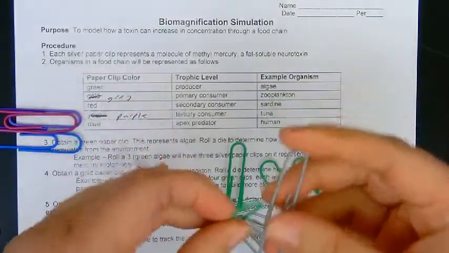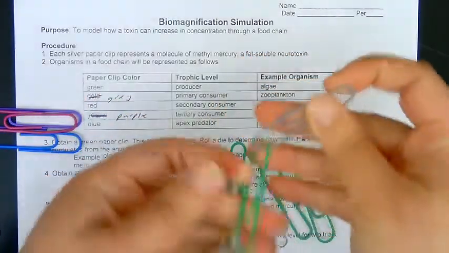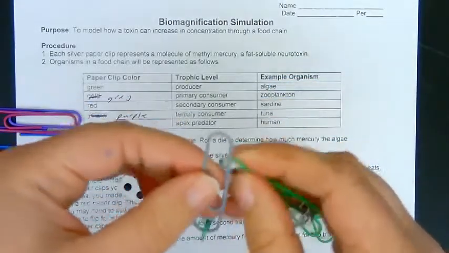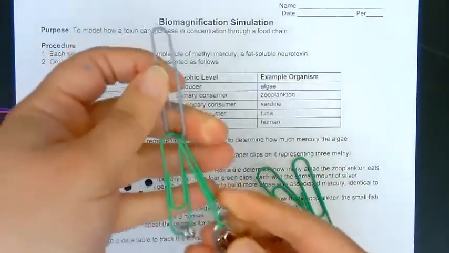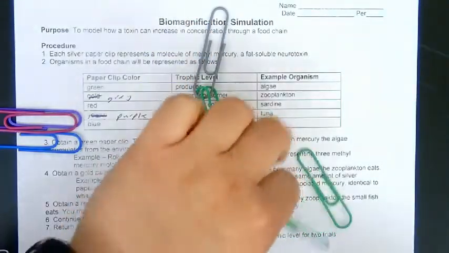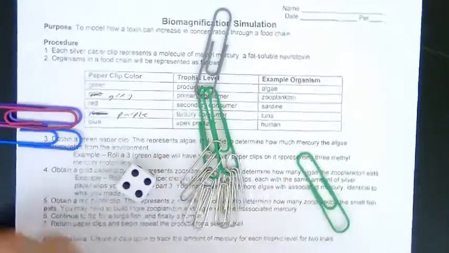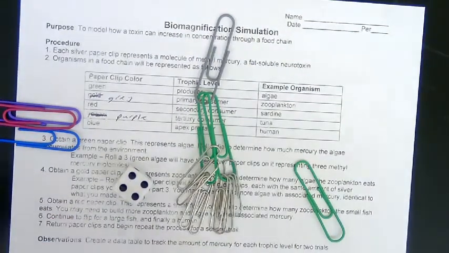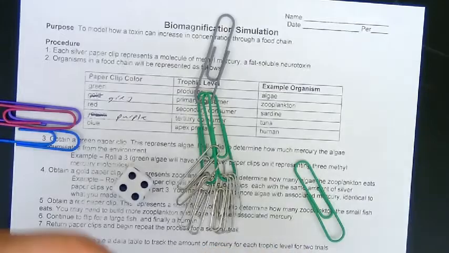So this zooplankton is going to eat this first algae, then it's going to absorb 4 units of mercury. It's going to eat this second algae. Now it has 8 units of mercury. It's going to eat a third algae, again with 4 units of mercury.